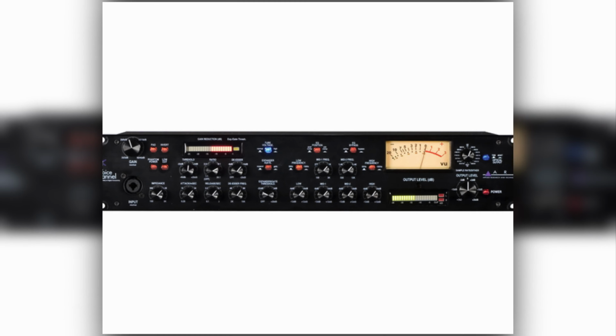I remember buying my first piece of outboard analog gear, an ART Voice channel strip. One part about getting that piece of gear I didn't expect was the latency I'd have to deal with. In this video, you'll see how you can use your own outboard analog gear in your own Logic Pro sessions. Now let's get into it.